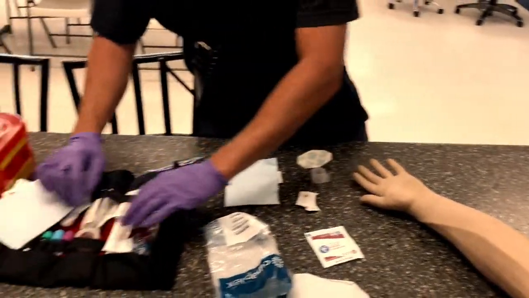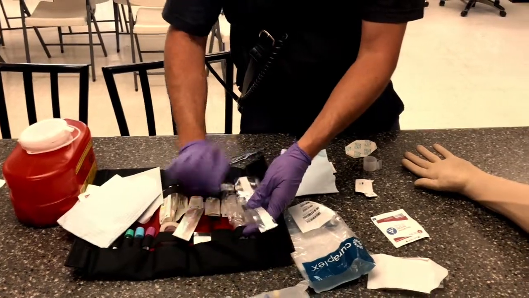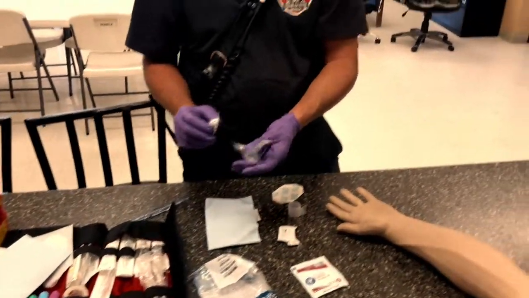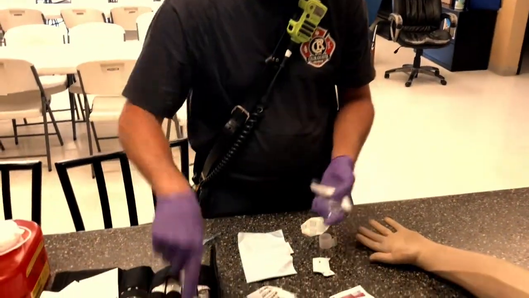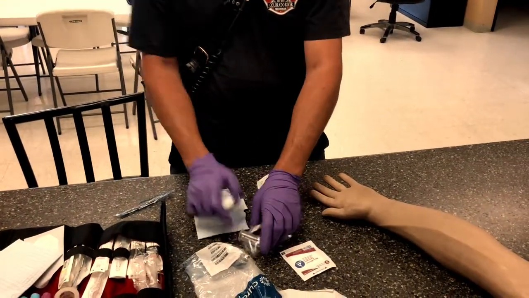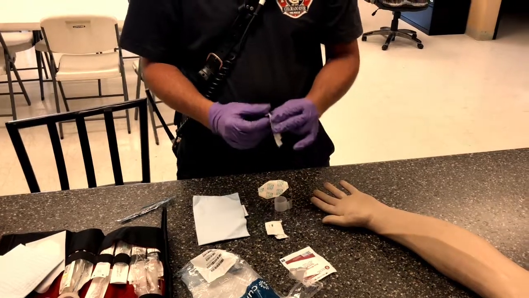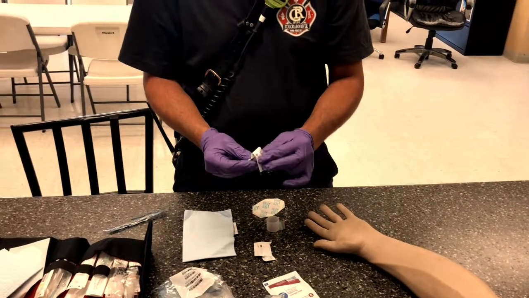And lastly, we want to make sure that we're getting our blood draw set up. We should be trying to start blood draws on every patient. So we have our buff cap and our hub. And we can pre-assemble these so we're ready after we start the IV.